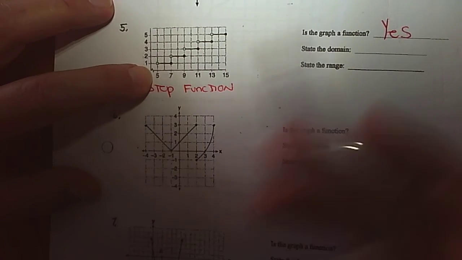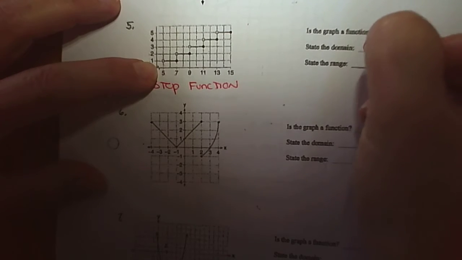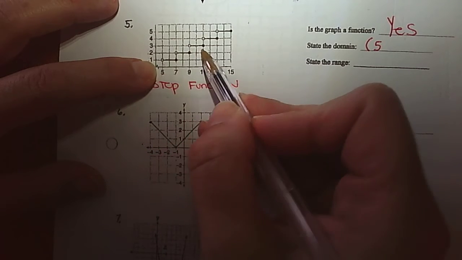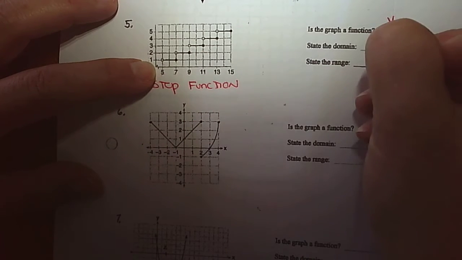Now, the domain, how far to the left do we go? Negative 5, it's positive 5, but it's an open circle. So soft bracket 5. 5 goes to 7, 7 goes to 9, 9 goes. So it stops here, 15, and it's a solid bracket.